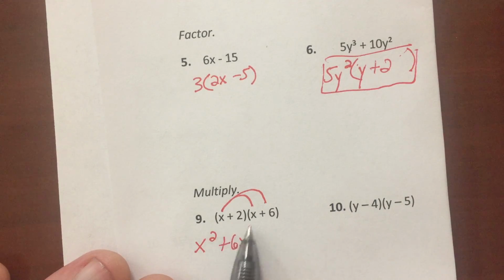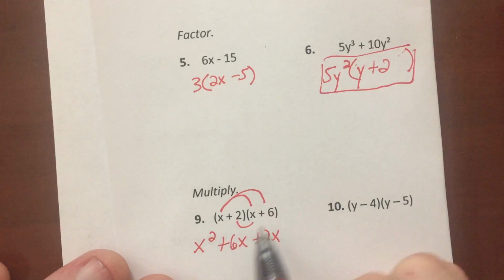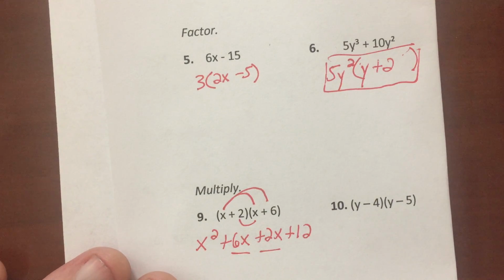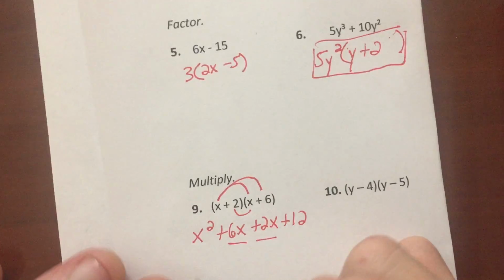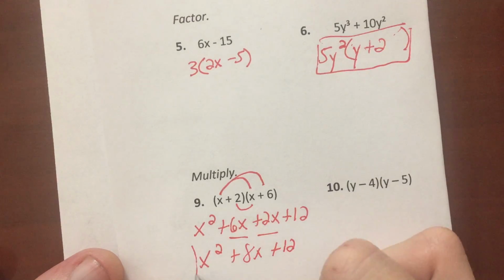Now it's 2's turn to do the exact same thing, to multiply both terms. 2 times x is 2x. And 2 times 6 is 12. Most times you will find like terms in the middle. 6x and 2x can combine, because they're like terms, to make 8x. So we end up with x squared plus 8x plus 12.